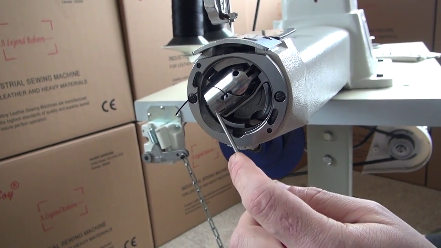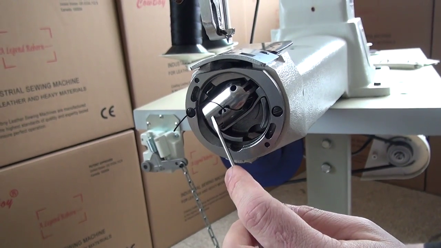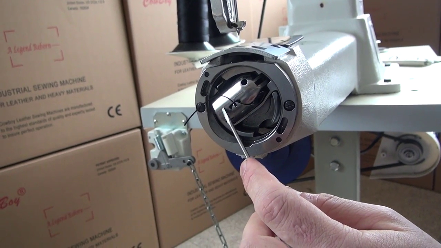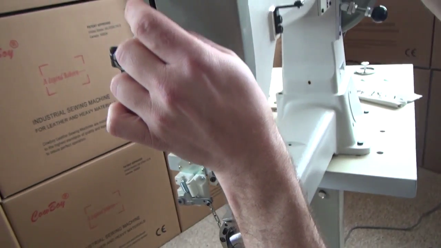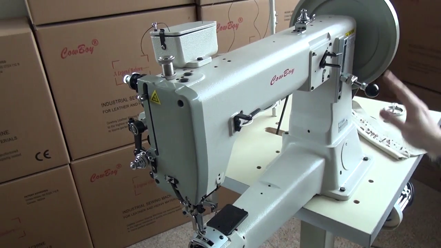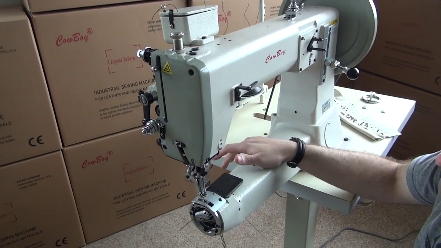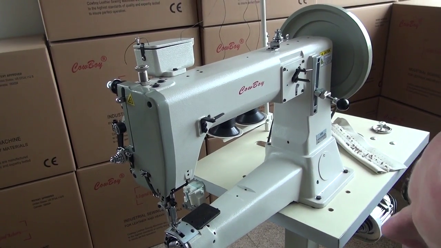But again, rarely if ever do you need to adjust the bobbin tension on this machine. The best thing to do is to leave the bobbin tension alone and perform most of your adjustments from the top side of the sewing machine using the primary tension and the secondary tension on this unit. So that gives you a rough idea how to adjust the bobbin tension on the sewing machine, as well as how to adjust the top thread tensions on the sewing machine.